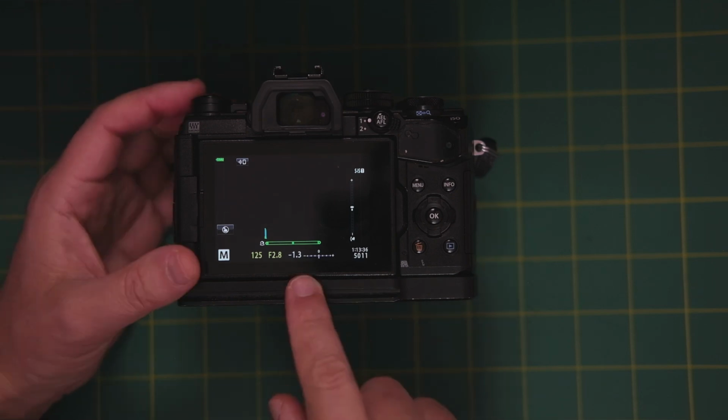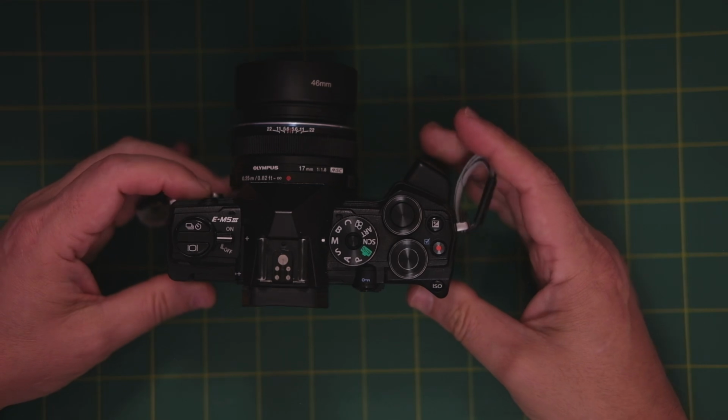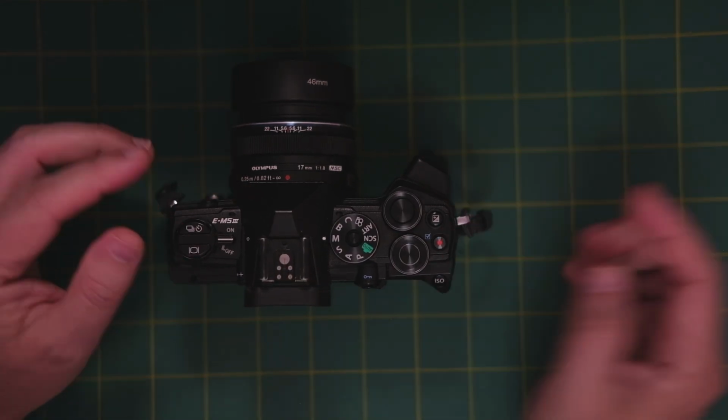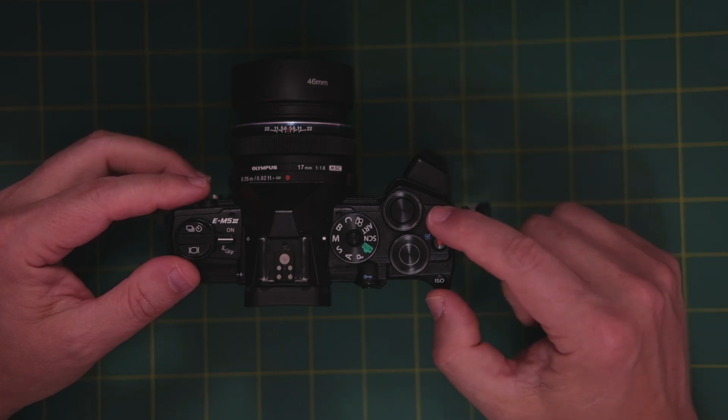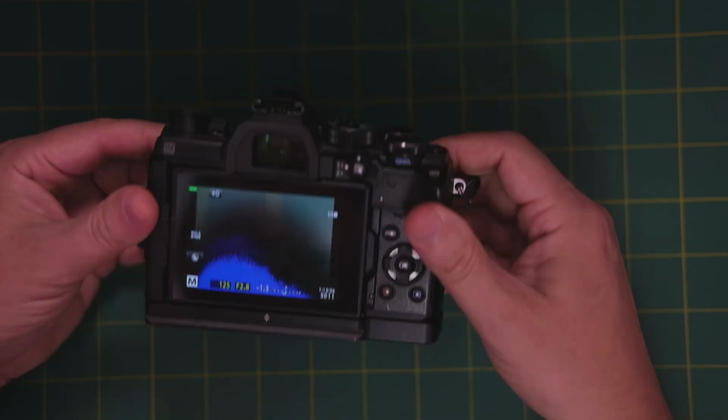exposure compensation. And if you want to change this, I think by default, and this should be the same on the OM5, this is my EM5 Mark III, you just push and hold the exposure compensation button right here. So let me do that.